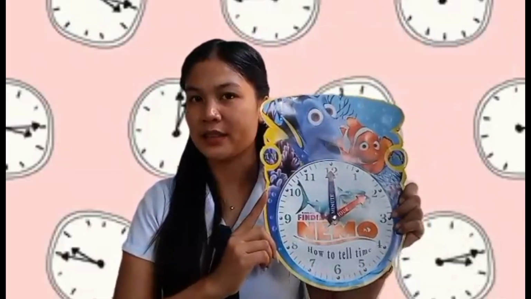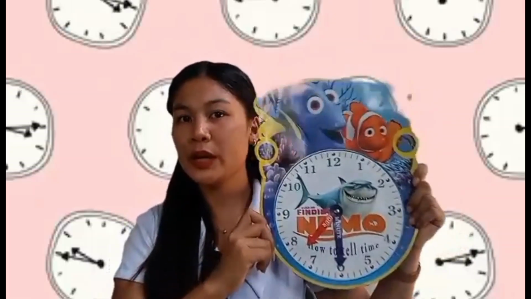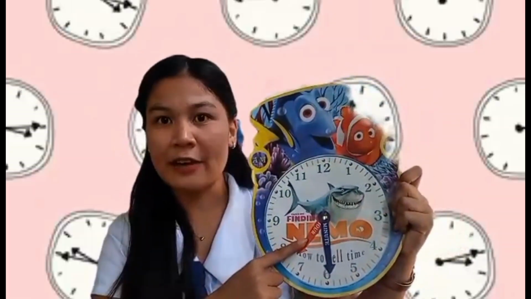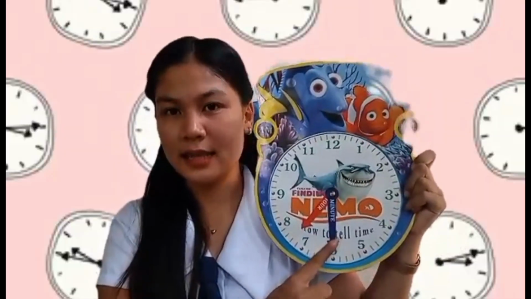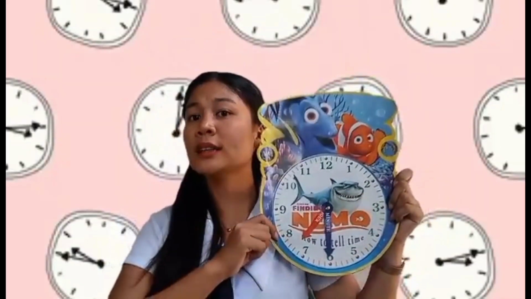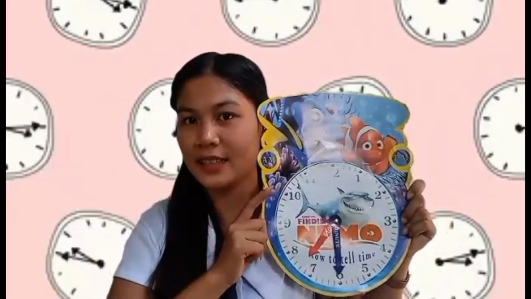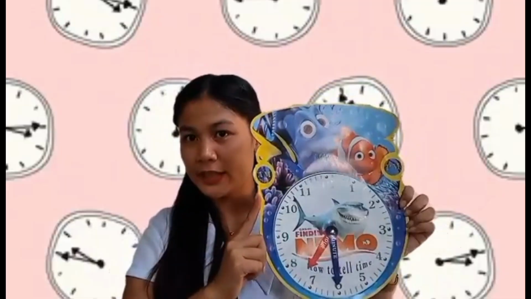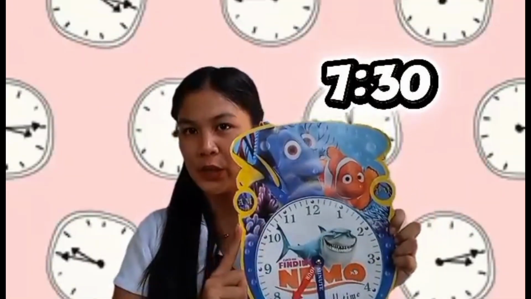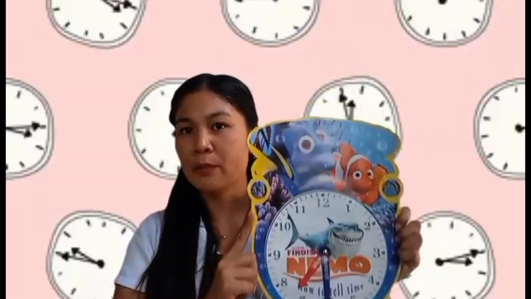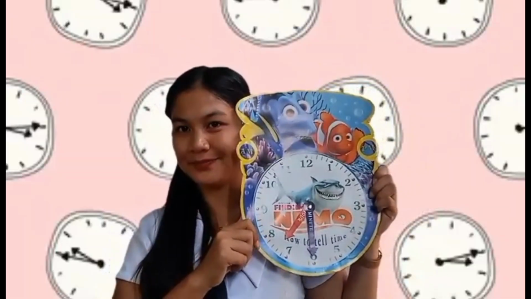That's correct. Next, the short hand is between 7 and 8, and the long hand is pointing at 6. What time is it? Yes, Hazel? Very good. It's 7:30. Wonderful job. Remember to look closely at both hands.